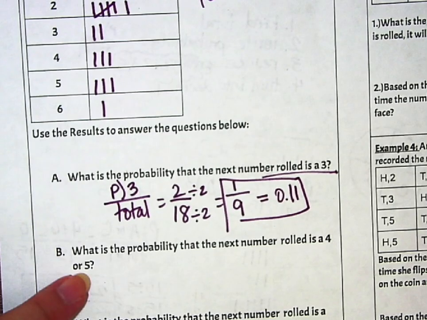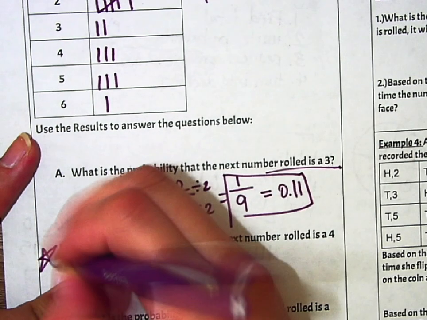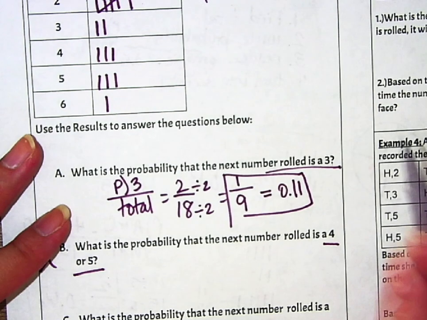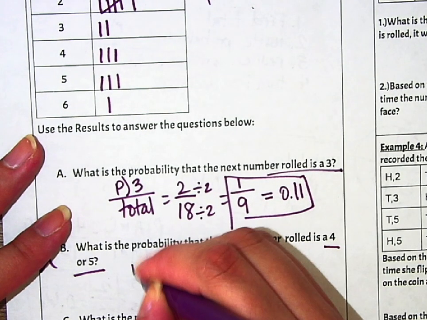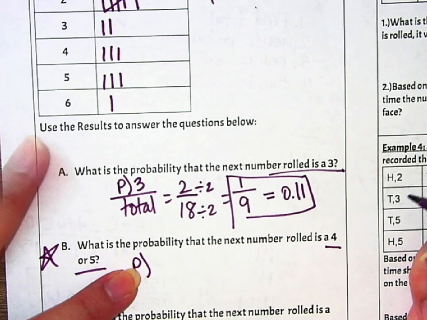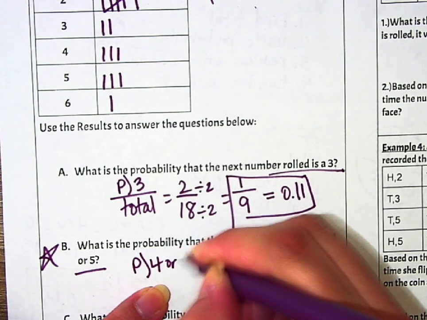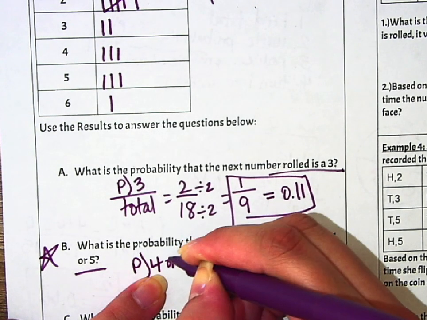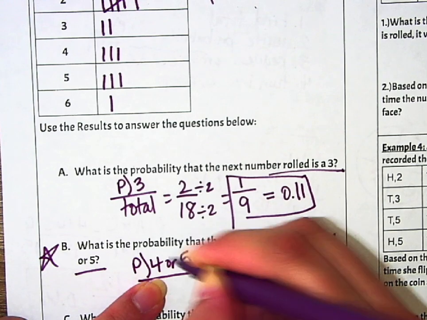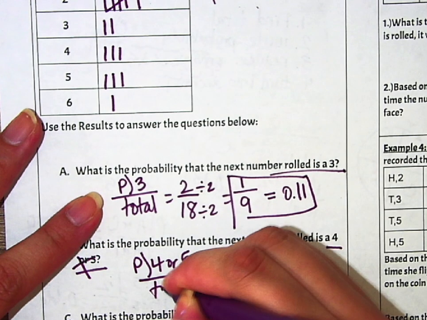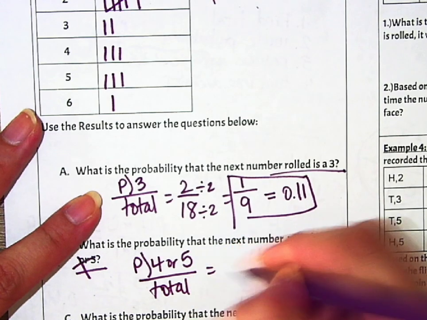Okay, this next one you are going to do on your own. It says, what is the probability that the next number is a 4 or a 5? Remember, we already have our total, so you should be writing your probability. The probability is asking for a 4 or a 5, and if you remember, that's asking me to add. Or means to add. We're going to put total on bottom.